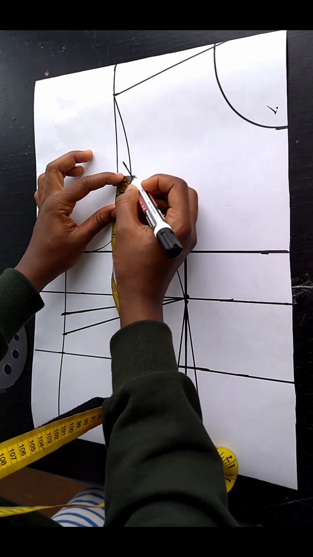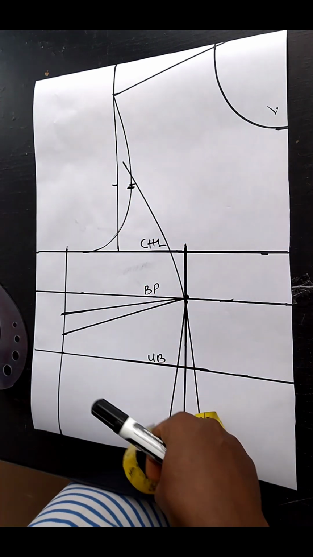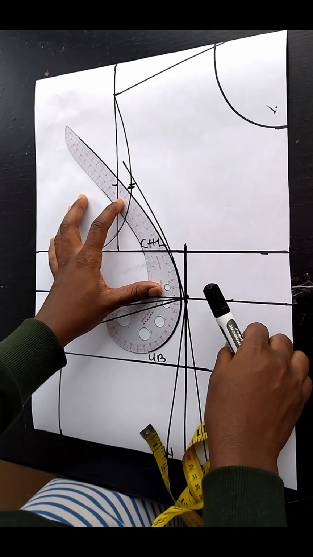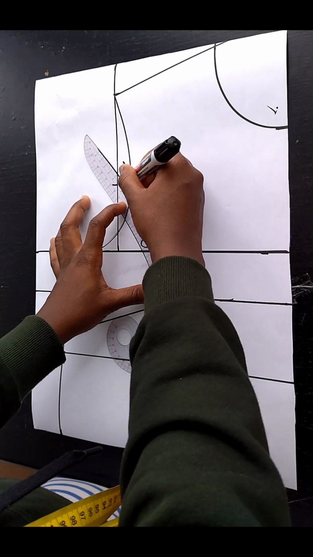So from that midpoint now, I'll come down by 1/2 inch. This 1/2 inch is to eliminate any gaping at the armhole parts.